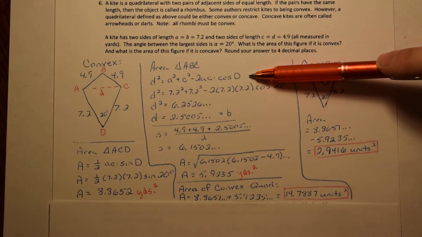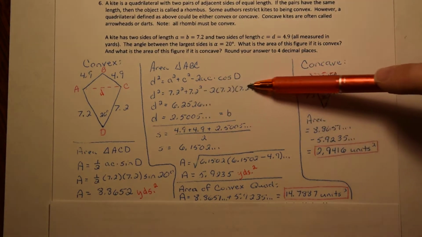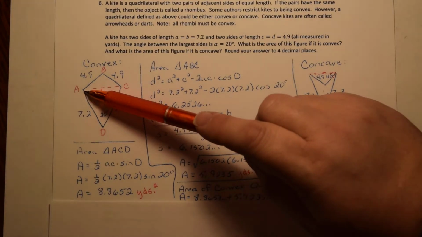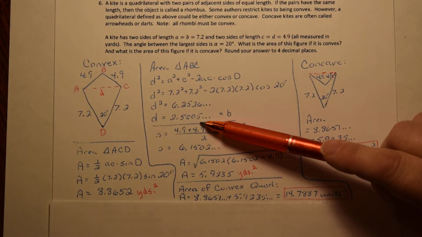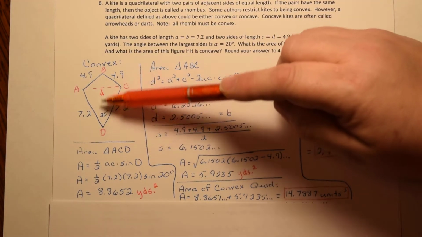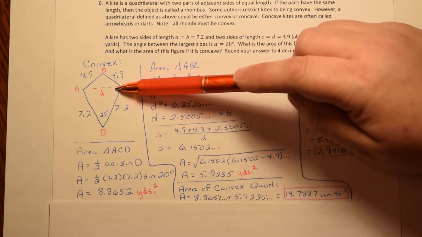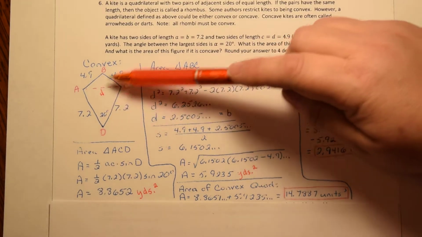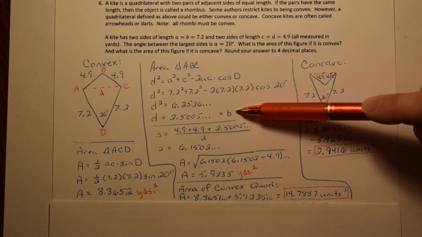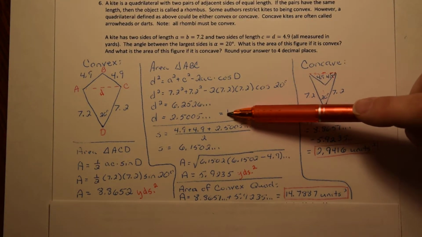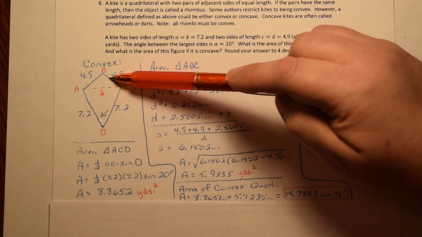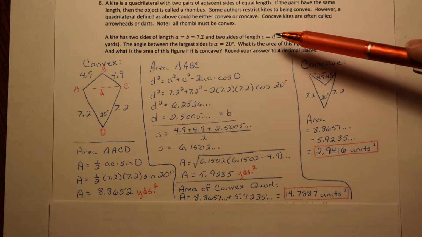Well, that's our law of cosines. So I plugged in the numbers and found that the length of the diagonal is 2.5005 and so on. So that would be side D in the big triangle, but if we look at the little triangle, that would actually be side B. So that's why I put that it's equal to B. Okay, so now we know all three sides.